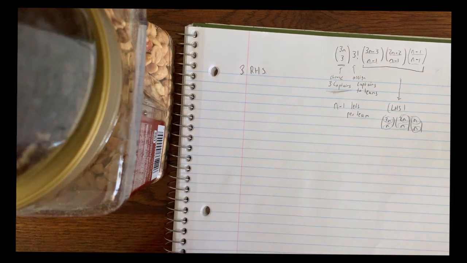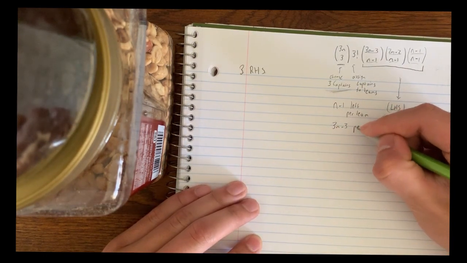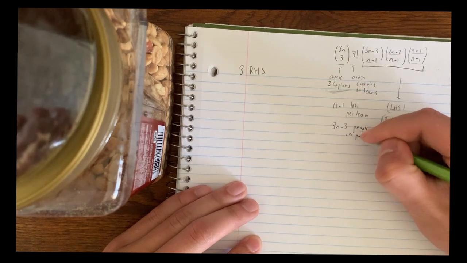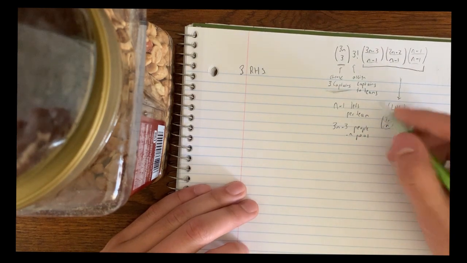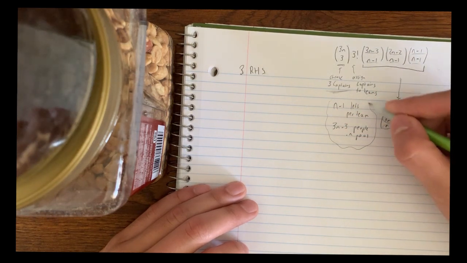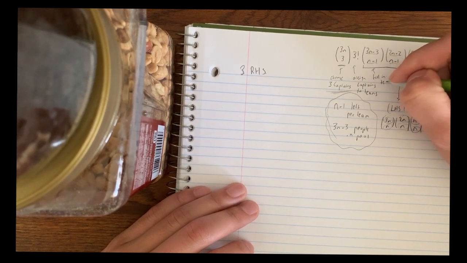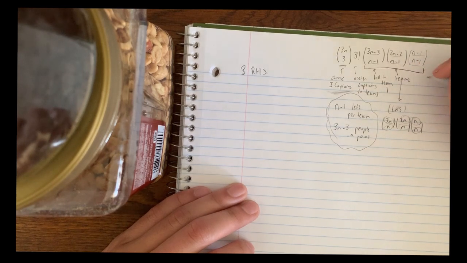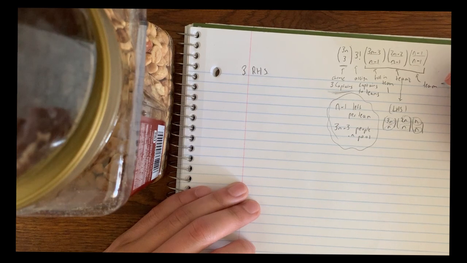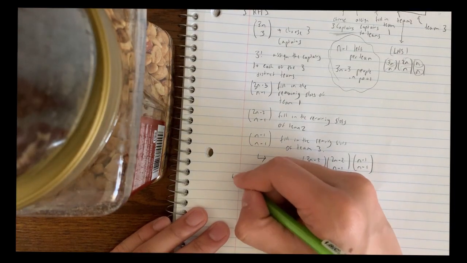And since the 3 captains were already chosen from the 3n, the pool of people to choose from is only 3n-3 people to start with, not 3n. So we can confidently say that 3n-3 choose n-1 is the number of ways to fill in the rest of team 1. 2n-2 choose n-1 is the number of ways to fill in the remainder of team 2, and n-1 choose n-1 is the number of ways to fill in the rest of team 3. And that gives us the right-hand side.